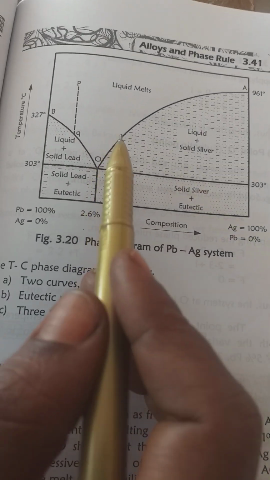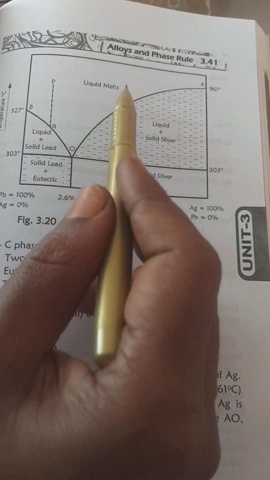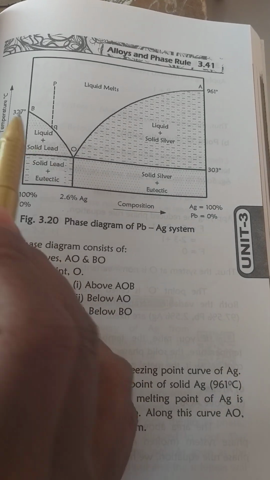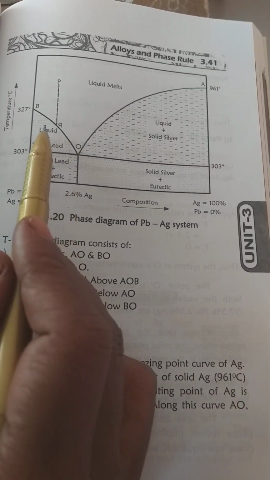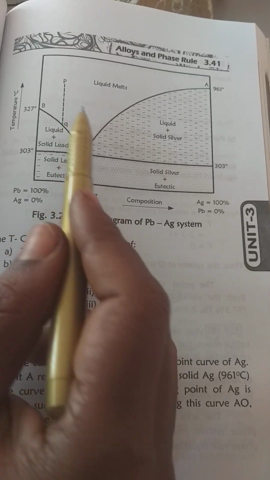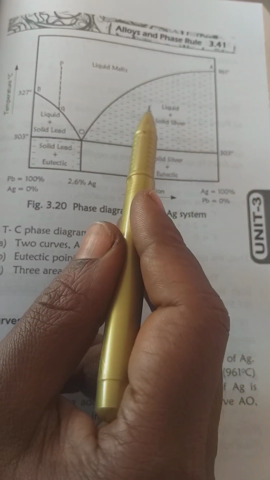Some regions are available: the region above BOA, the region below the curve AO, and the region below the curve BO. So we see two curves, one eutectic point and three regions, that is above BOA, below BO and below AO.